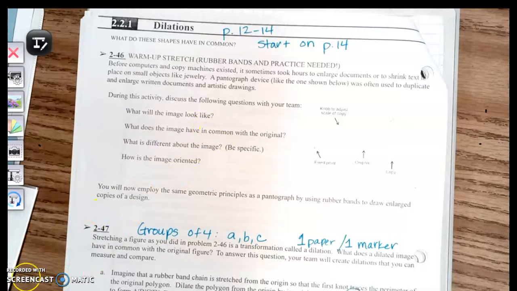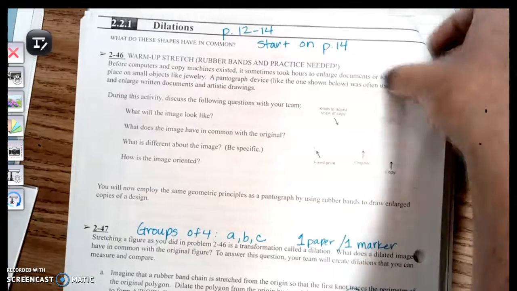They'll look pretty much the same. They'll just either be larger or smaller. We made ours double or triple the size. What do the images have in common with the original? They have the same angles, but the sides are larger. Okay? What is different? That would be the sizes would be magnified or shrunk. And go ahead and turn to page 14.